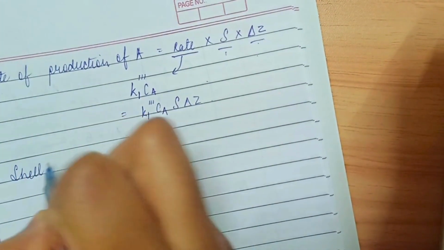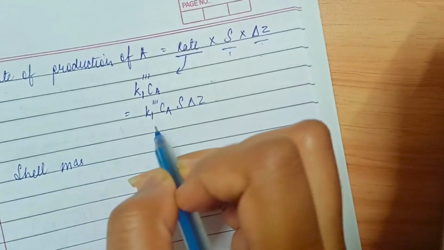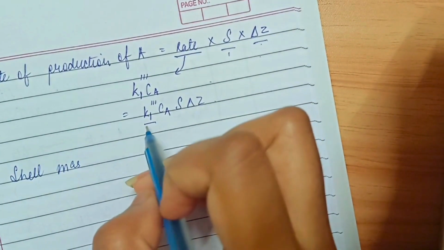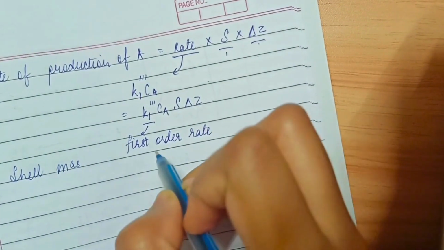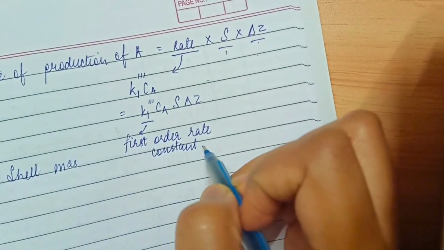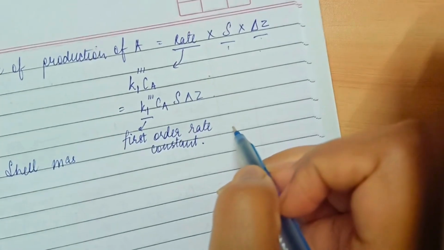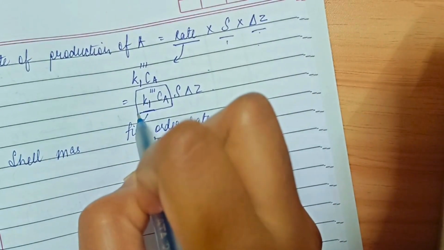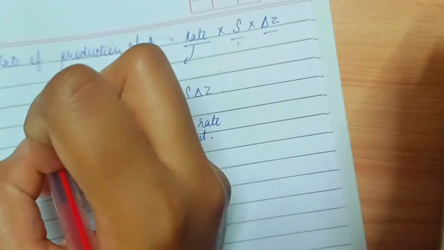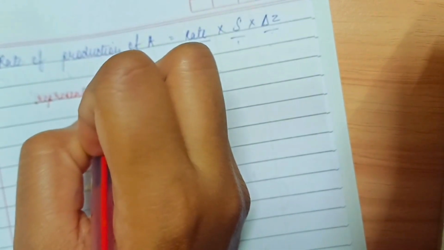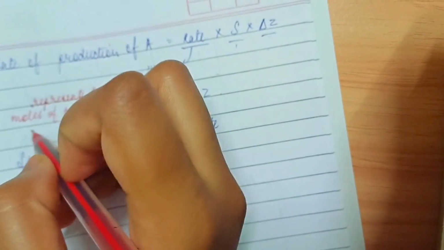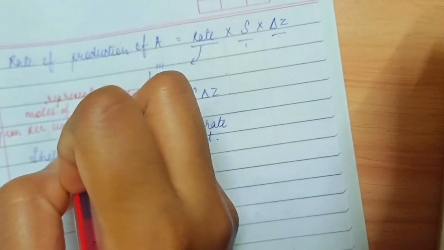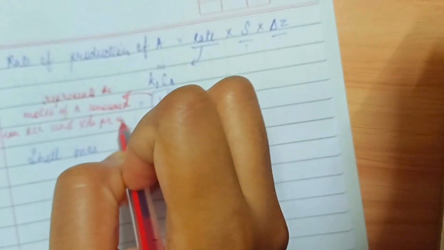Now, K1 triple prime is nothing but the first order rate constant for the chemical decomposition of A. The product K1 triple prime CA represents the moles of A consumed by the reaction per unit volume per unit time.